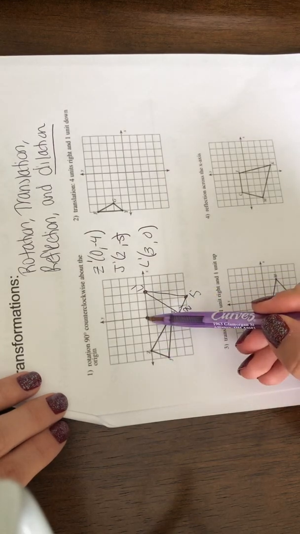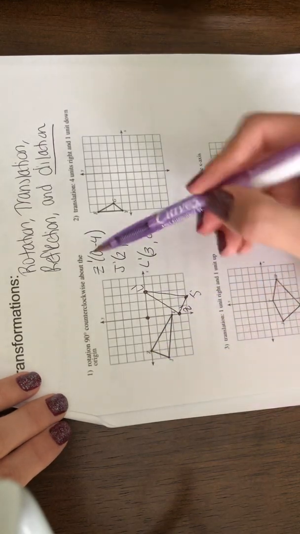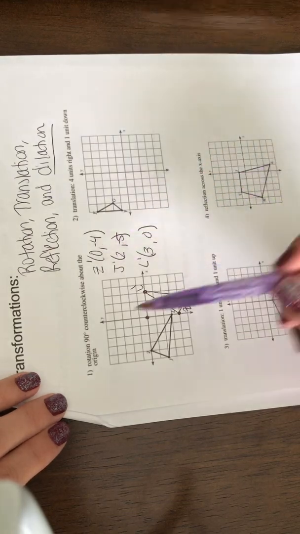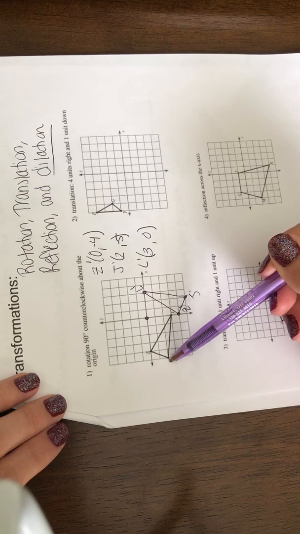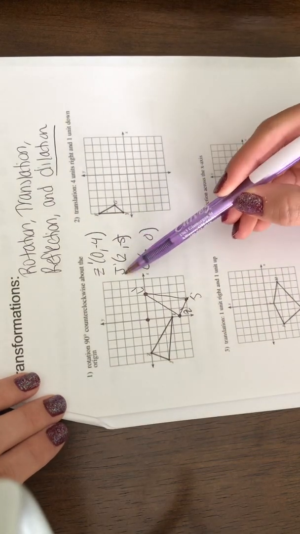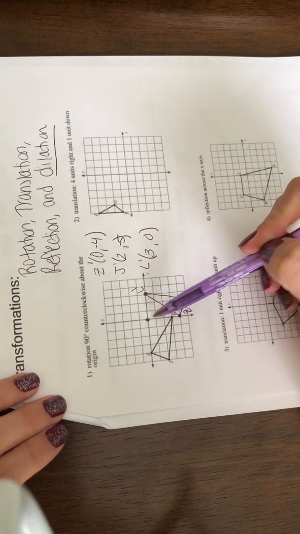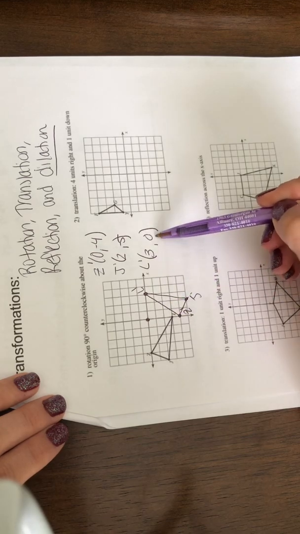So Z would be at 0, down 1, 2, 3, 4. So I put 0, negative 4 as the new Z. J is now over positive 2, down 1, 2, 3, 4, 5. So 2, negative 5 is my new J. And L is at positive 1, 2, 3, so positive 3, 0.